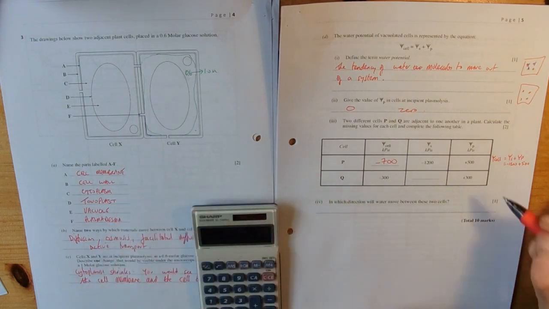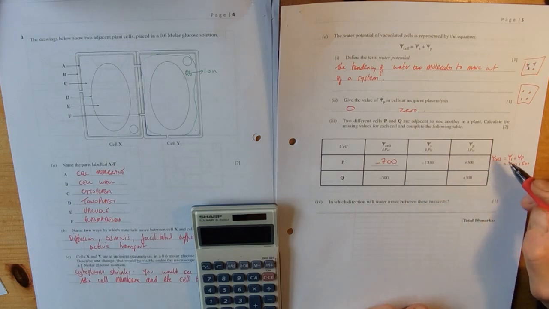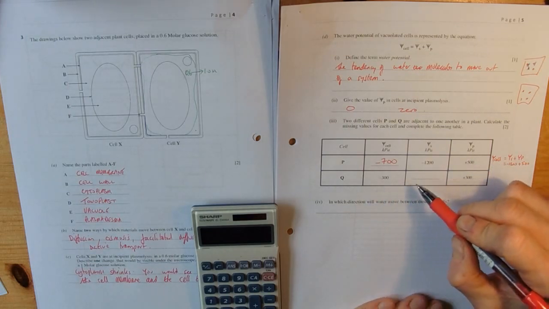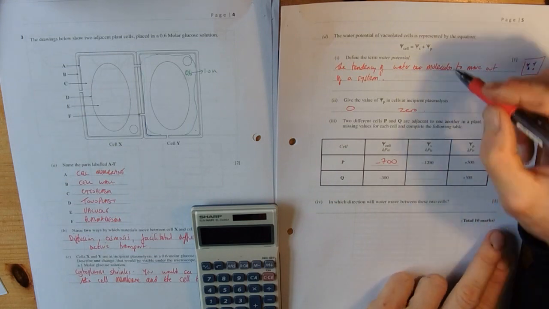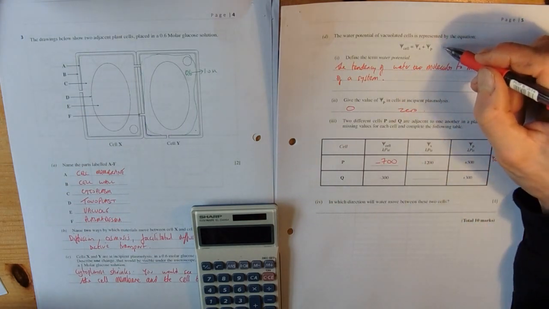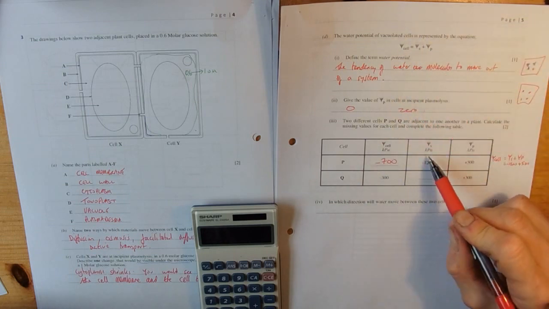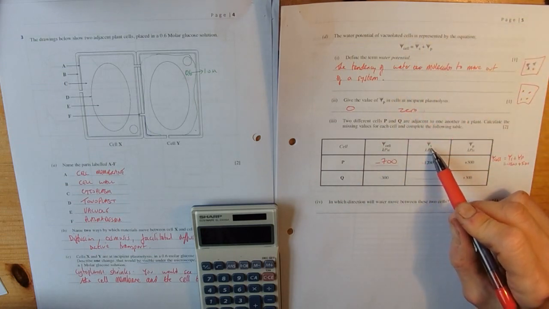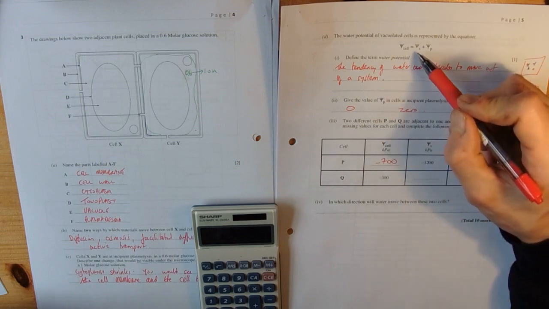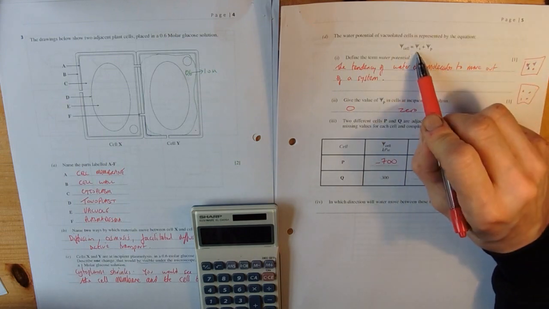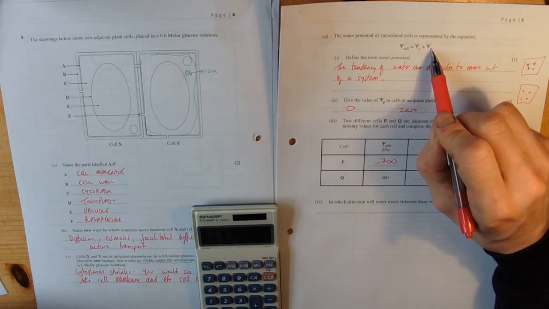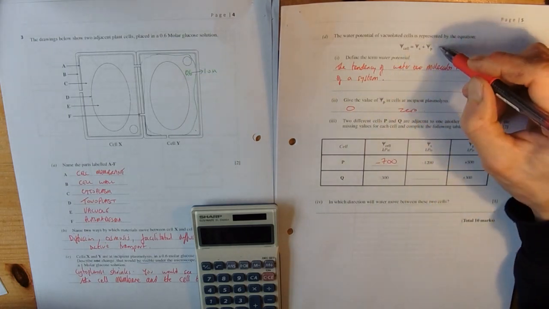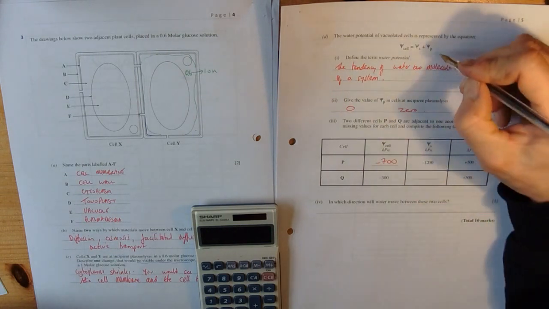And the next one, they've slightly done it so we had to rearrange the equation. So if I rearrange this equation up here, what we want as the subject of the equation is the solute potential. So we want that on its own. To get that on its own, we need to take away the pressure potential. I'll do this in a different colour up there.